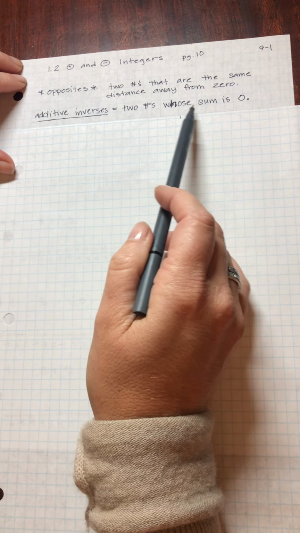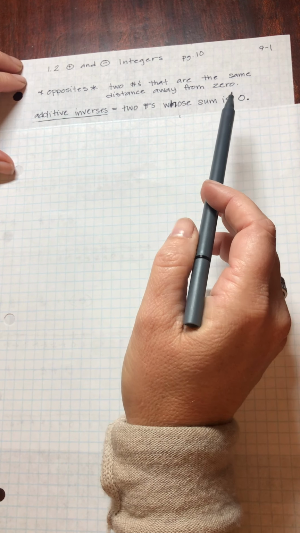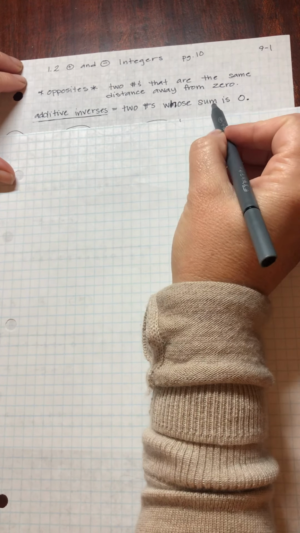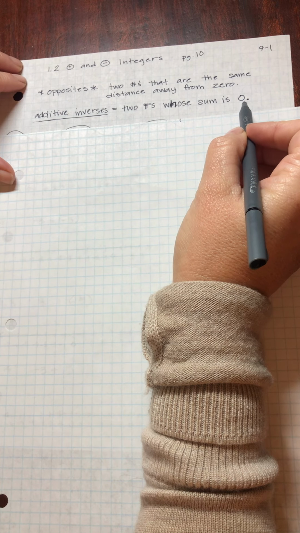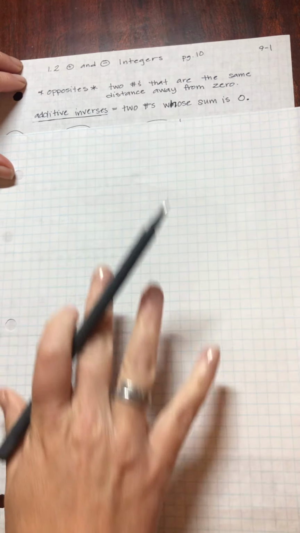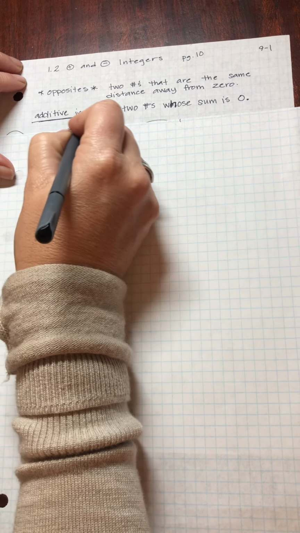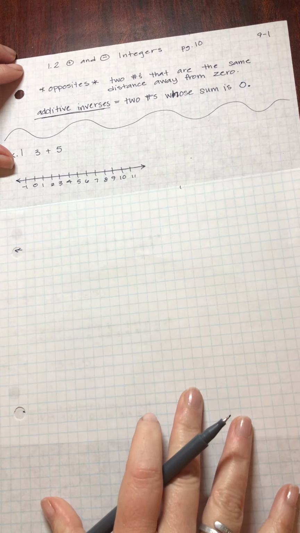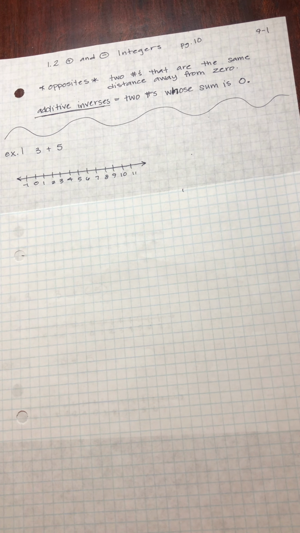These are two numbers whose sum is 0. So it's the same thing, right? If you have two numbers who, when you add them together, the answer is 0, those will be a set of opposites. So just new vocabulary, make sure we get it down. And then we're going to jump right into some examples.